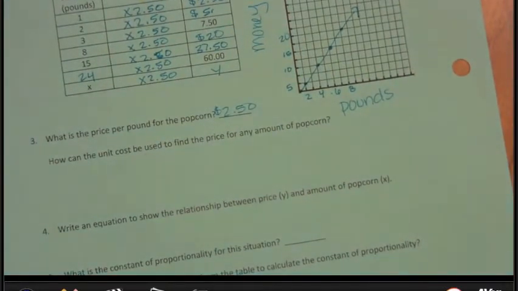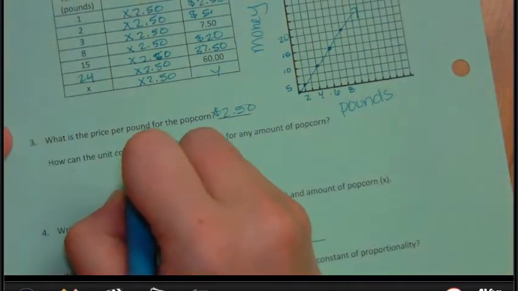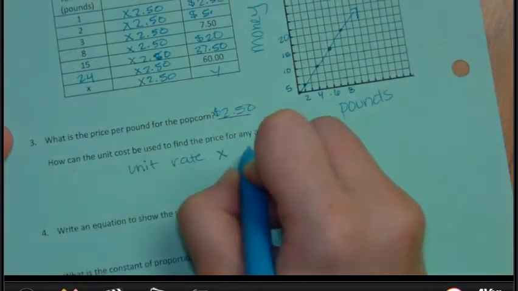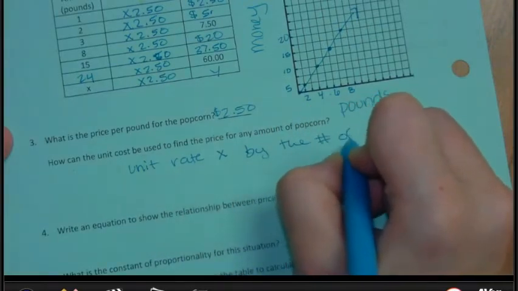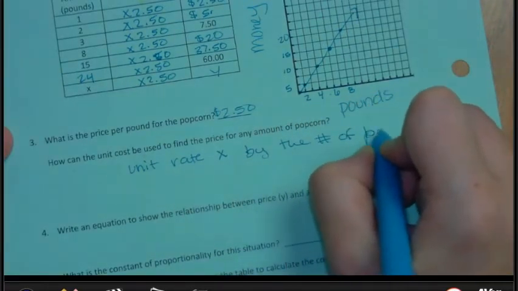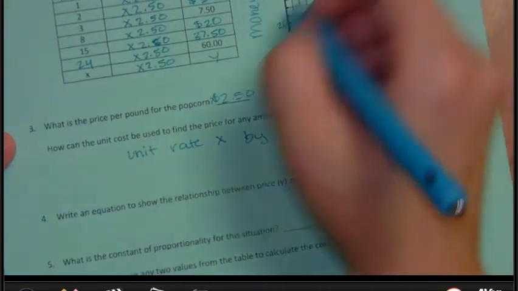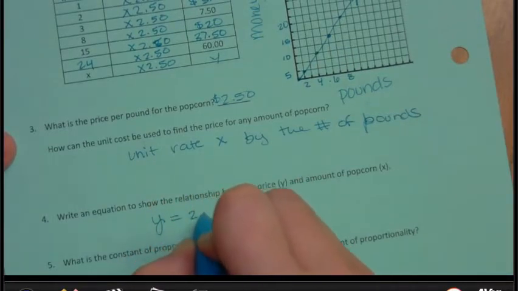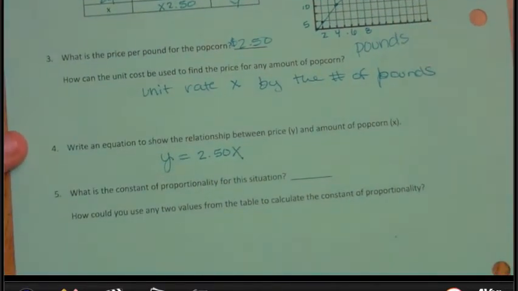So how can the unit cost be used to find the price of any amount of popcorn? So I'm going to take my unit rate and then multiply it by the number of pounds. P-O-U-N-D-S. So write an equation to show. So what would my equation here be? It would be the price that I'm paying is equal to $2.50 per pound of popcorn, or 2.50 times X.